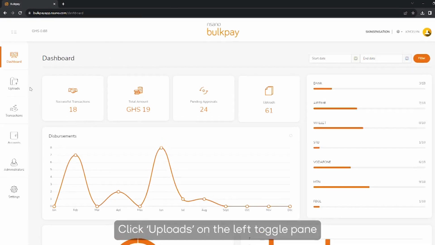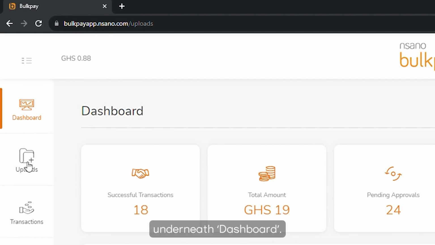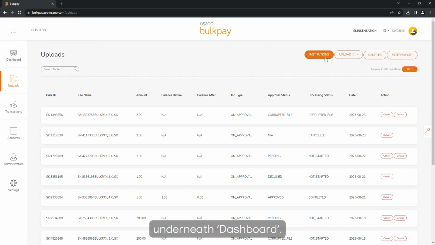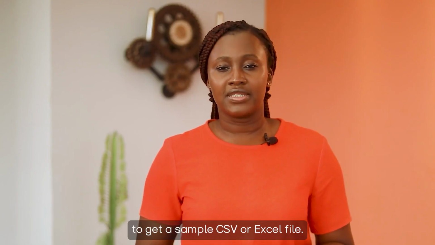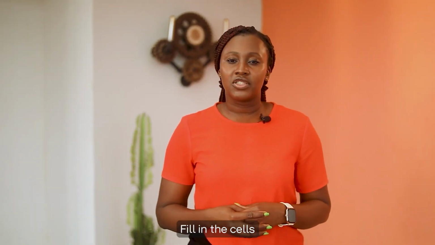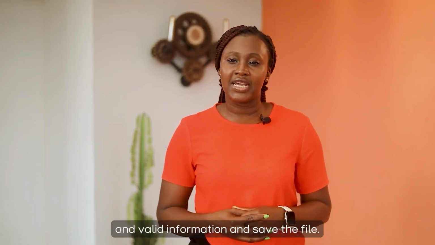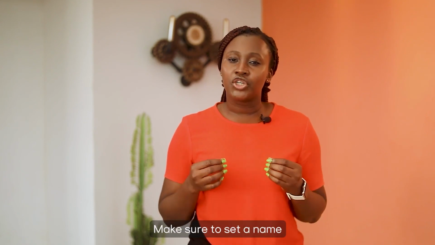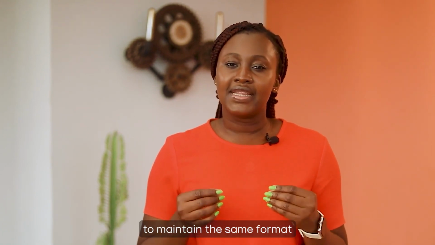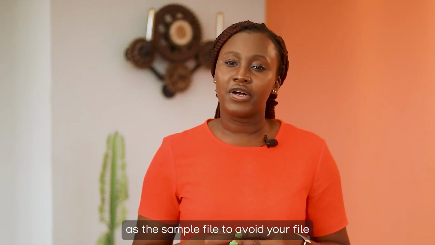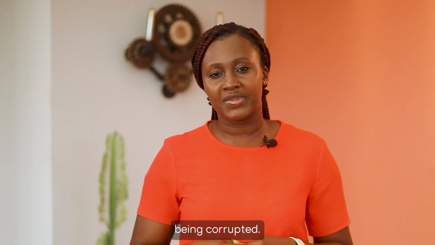Click Upload on the left toggle pane underneath the dashboard. Click the Sample button to get a sample CSV or Excel file. Fill in the cells with the correct and valid information and save the file. Make sure to set a name for the saved file. It is important to maintain the same format as the sample file to avoid the file being corrupted.